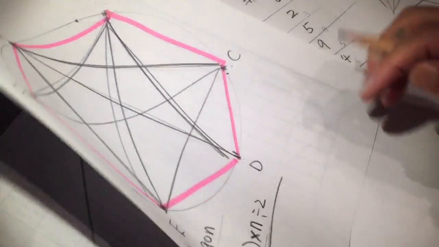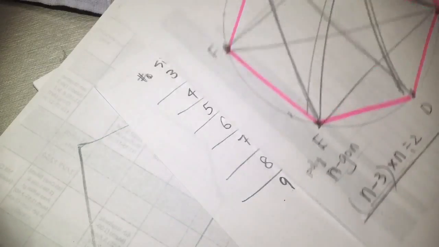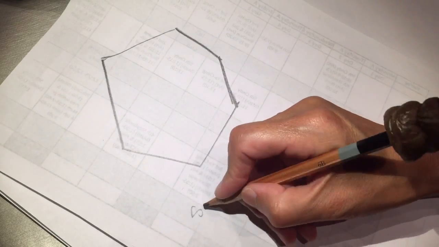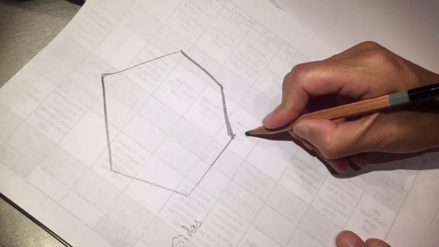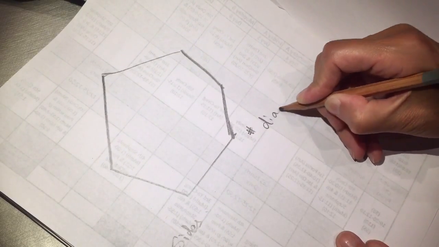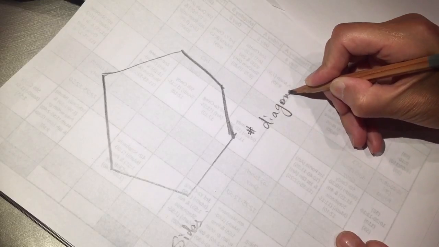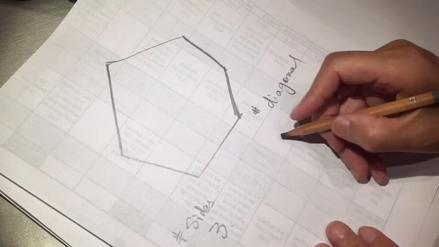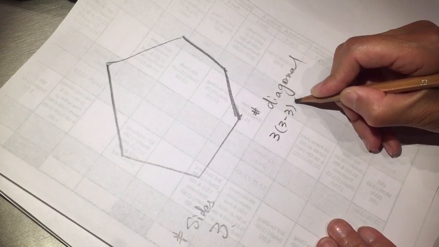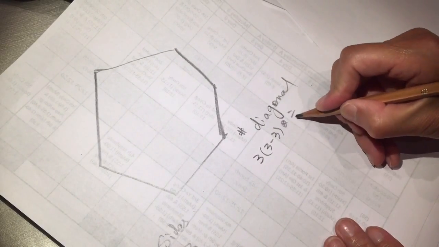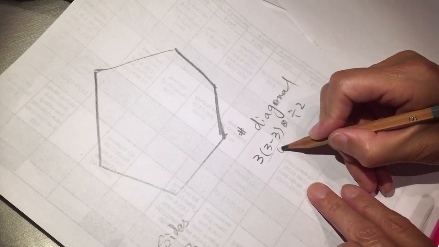With 3 sides, n equals 3, the number of diagonals is 3 times 3 minus 3, divided by 2. Anything times 0 equals 0.